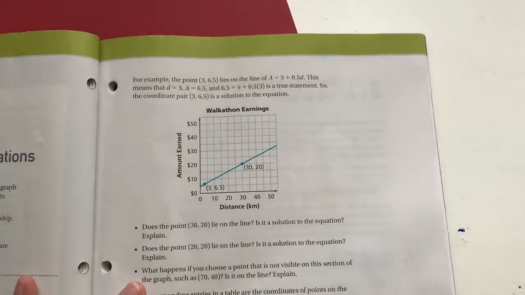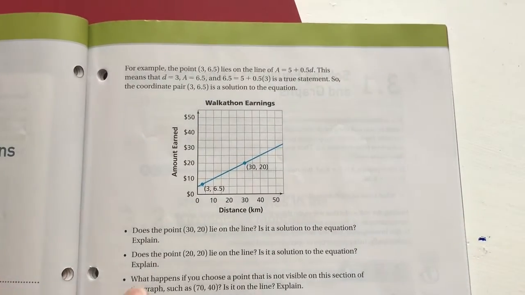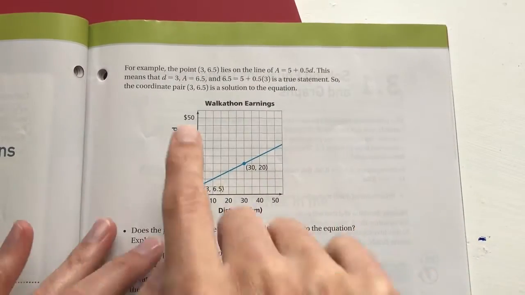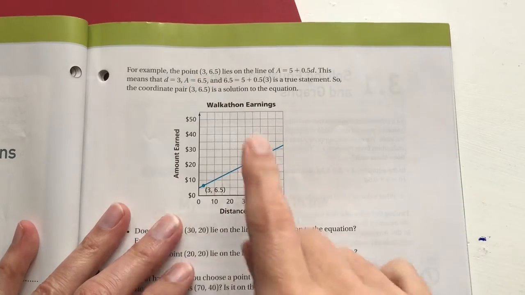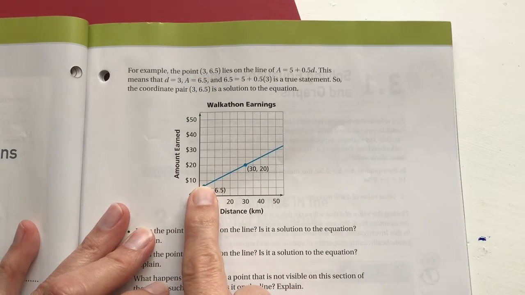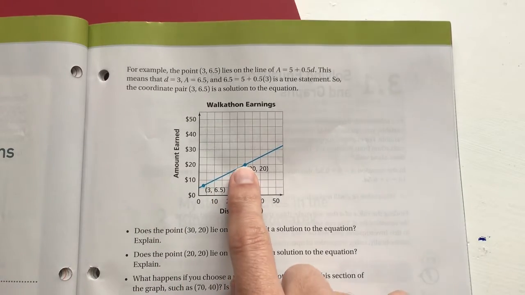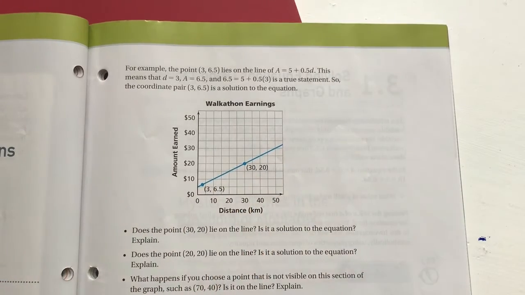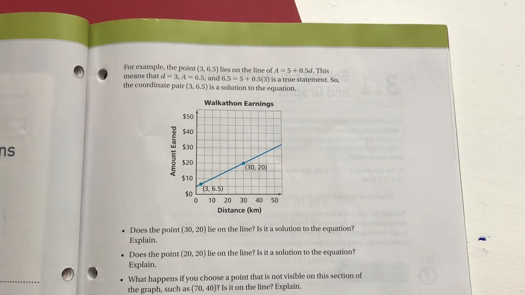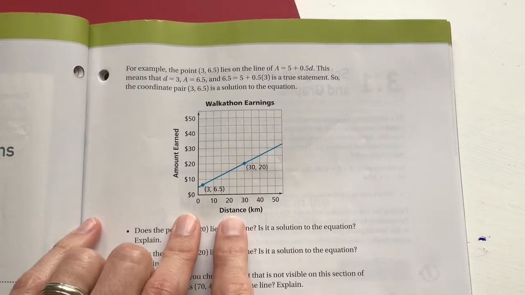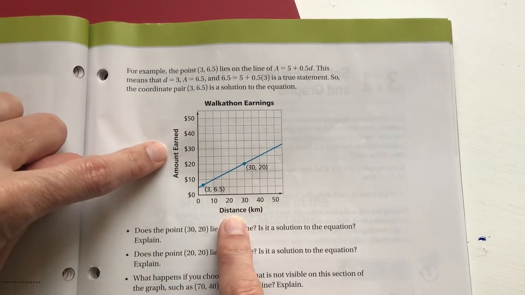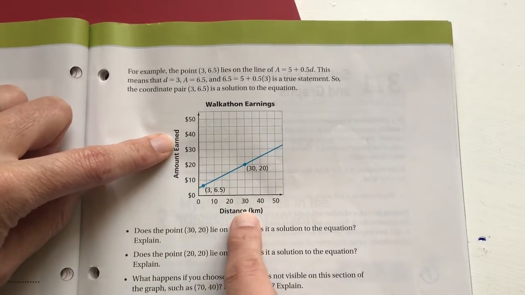We want to make sure we understand that the solutions for those are based on showing up in a graph. For example, if they said that she walked 3 kilometers, you see that she could get $6.50 for that. Or if she walked 30 kilometers, she could get $20. That's what those points are going to be referring to. So when we solve for equations, we're actually going to be getting one answer, but based on another one being given. They're going to give us the distance, we're going to find the amount earned. Or if they give us the amount earned, we're going to find the distance.